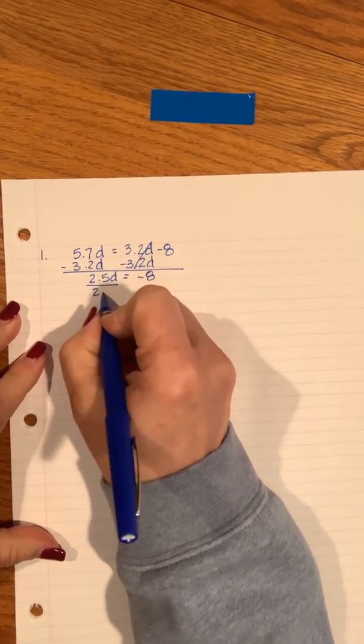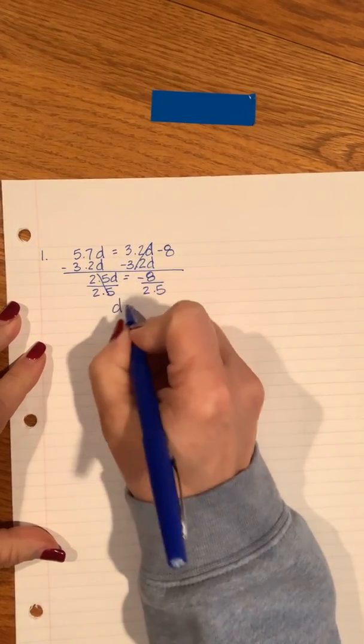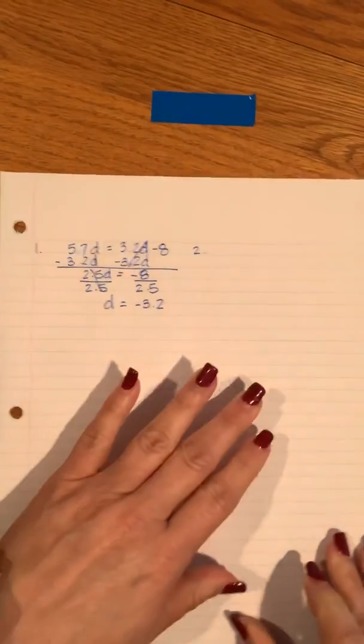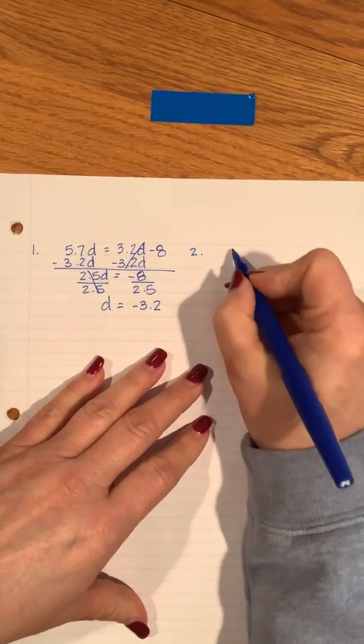Make sure you brought down the negative 8. You're going to divide both sides by 2.5 and you get negative 3.2. And I forgot to give you the answer first, sorry. Number 2, the answer is negative 10.